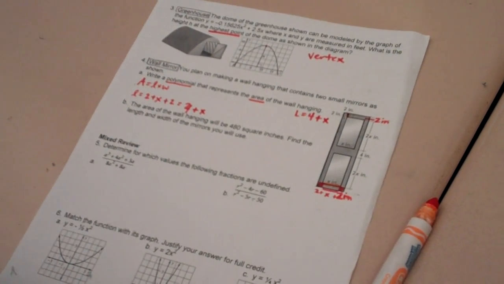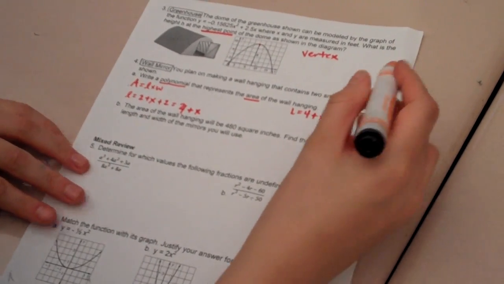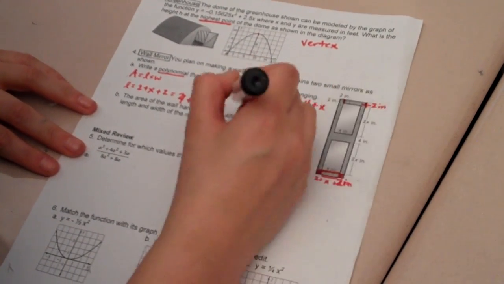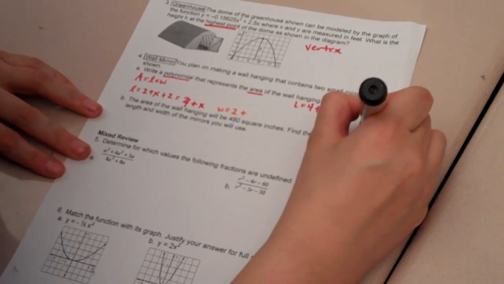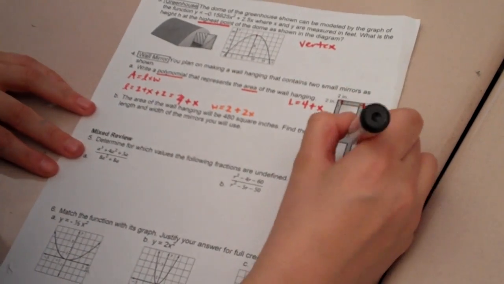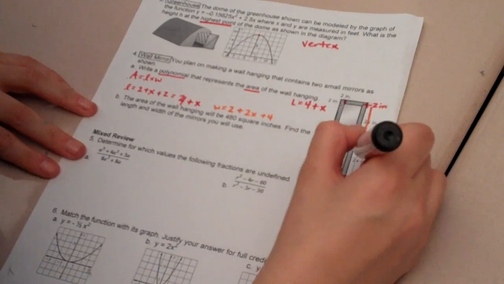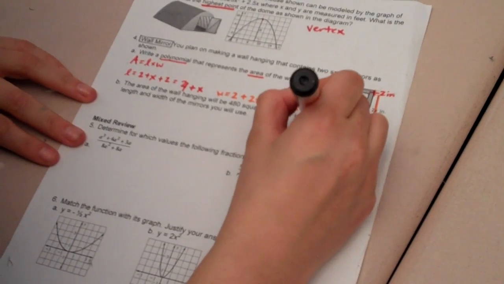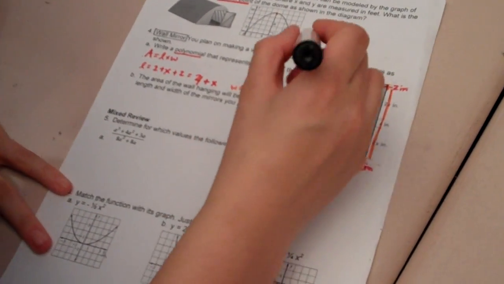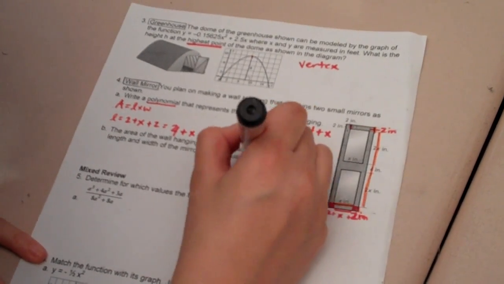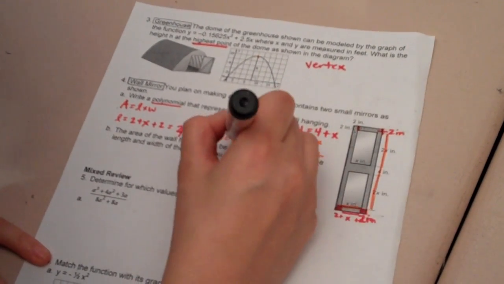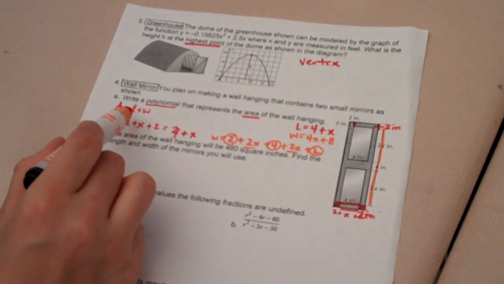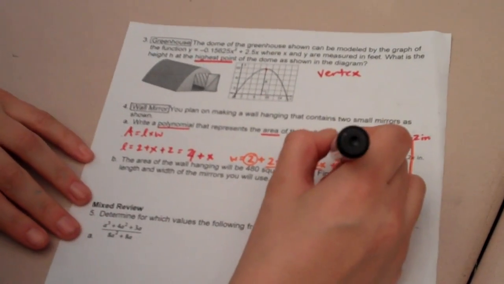My width is going to be these total values. So the width, I'll write it here, equals 2 plus 2x plus 4 plus 2x plus 2. I combine like terms. My width equals 4x plus 8. So a polynomial that represents this area would be my length times my width.